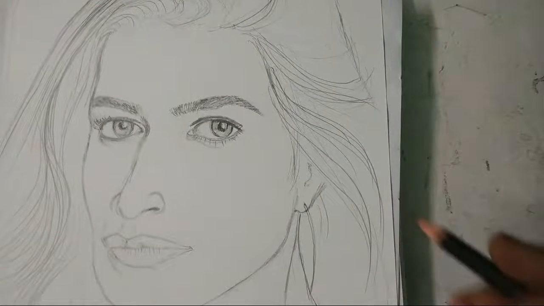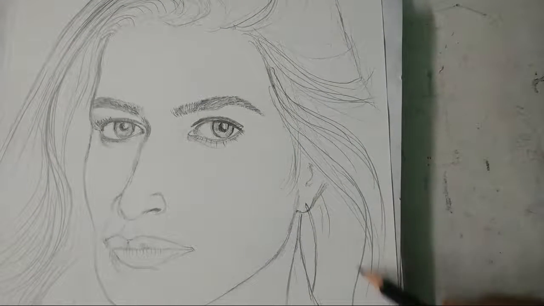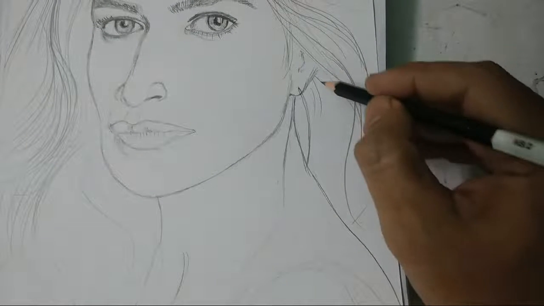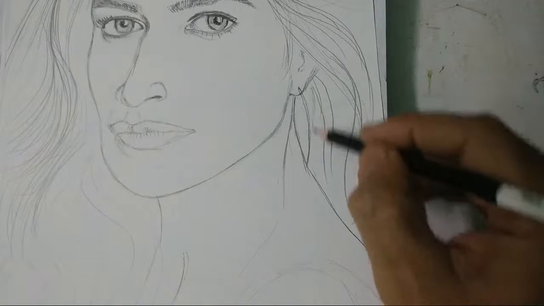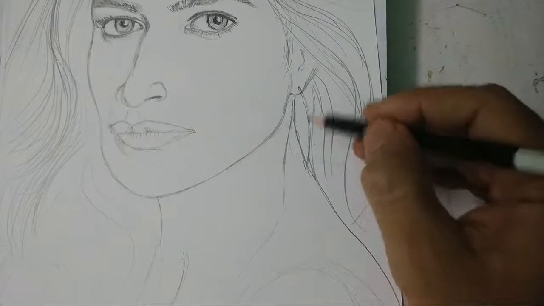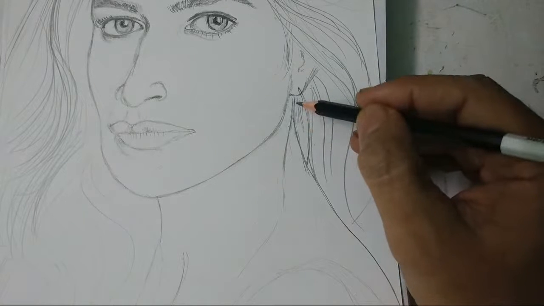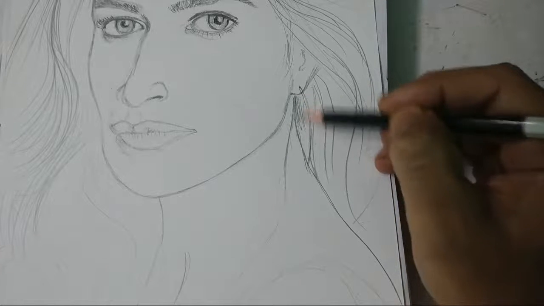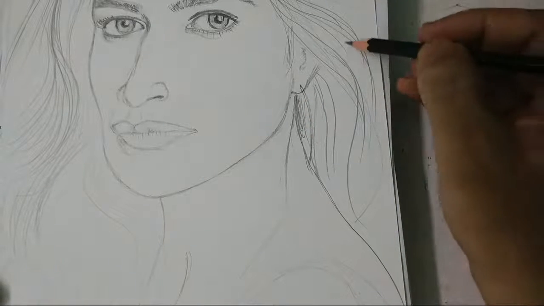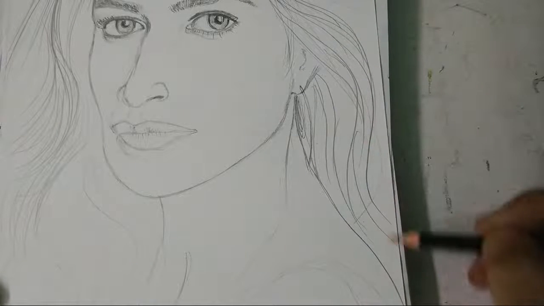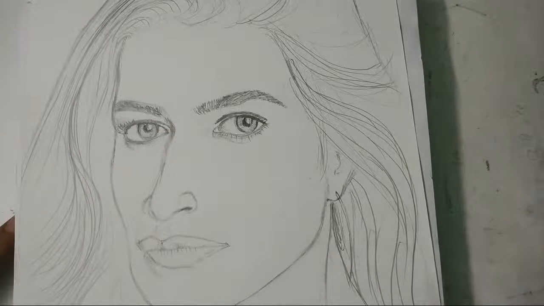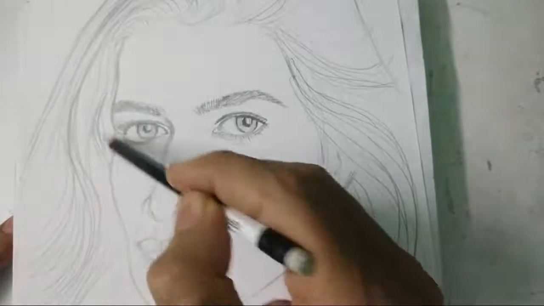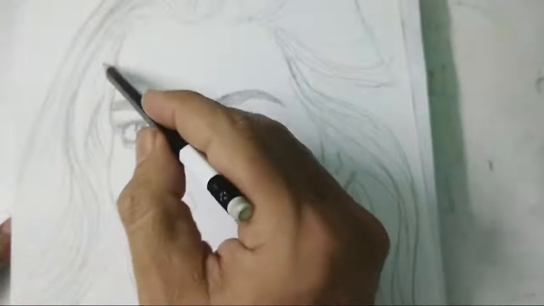Then this part is having hair which is going on the back of the shoulders. So shoulders are ending here, and this is the edge. So the hair is coming like this and it is going at the back, and here the hair is having a curl. So first I will get the curls of the hair.